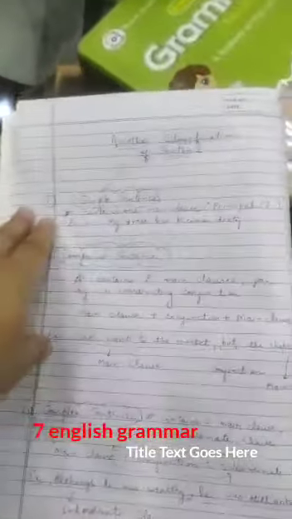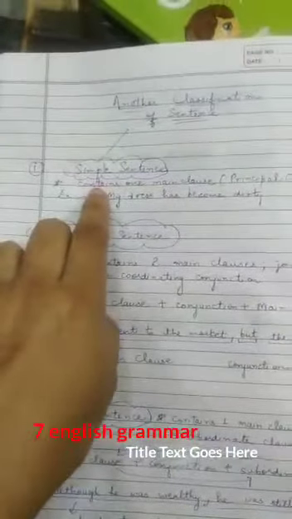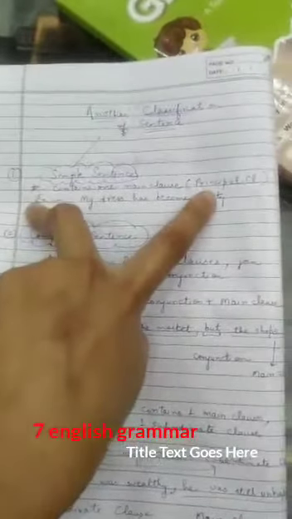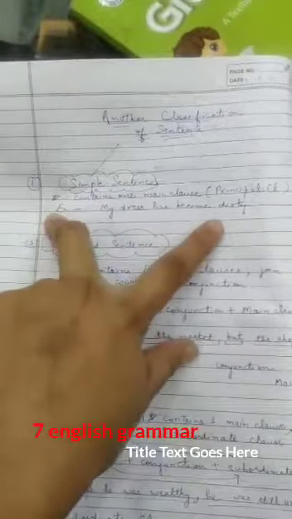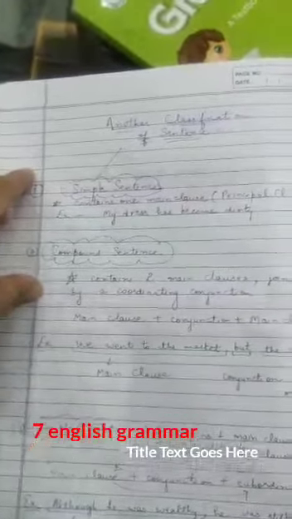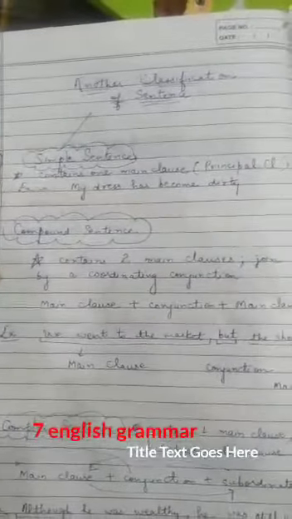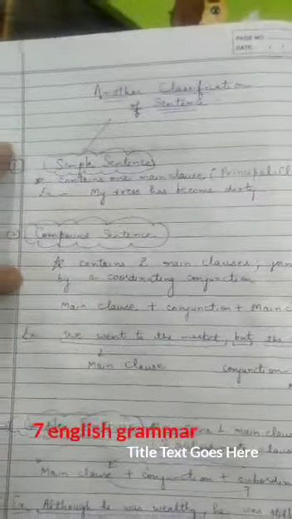Now come to another type of classification of sentences. First is the simple sentence. A simple sentence contains only one main clause. Main clause is also known as principal clause. Example, my dress has become dirty. The simple sentence contains only one clause, and the meaning is totally cleared by that principal clause.